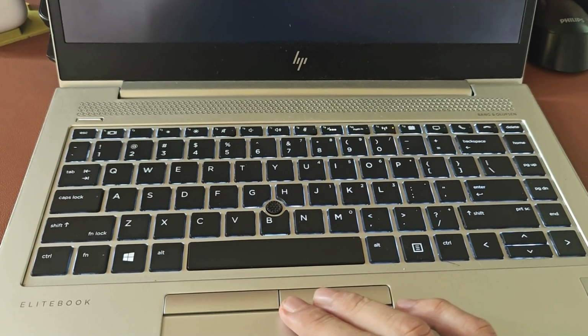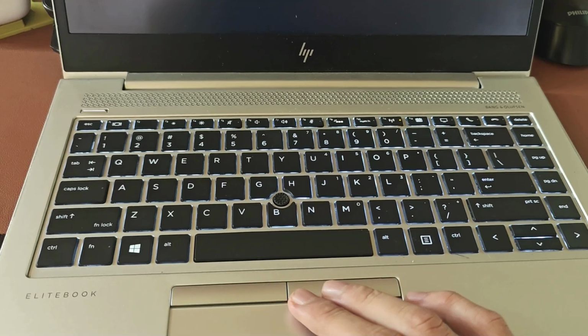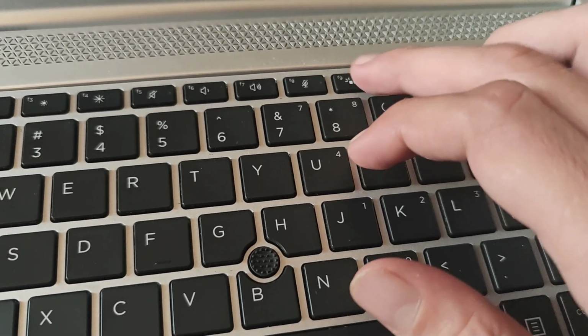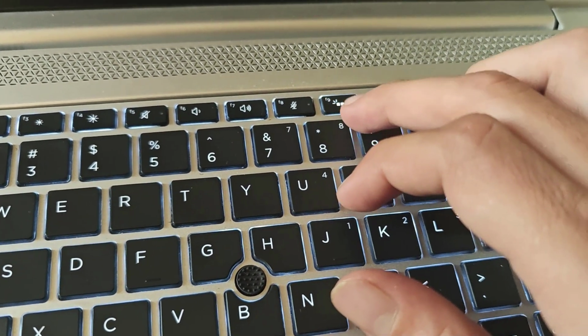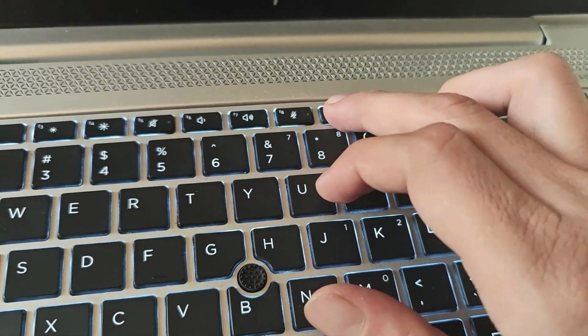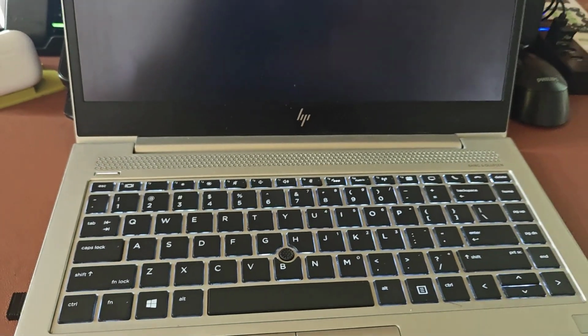After this, your keyboard backlight will never turn off automatically. If you want to turn it off, you need to use the F9 key, the brightness key from your keyboard layout. That's it for today. This is a short and simple video.